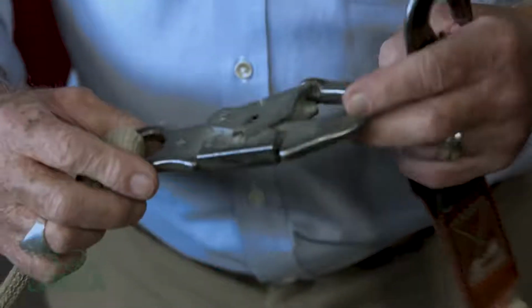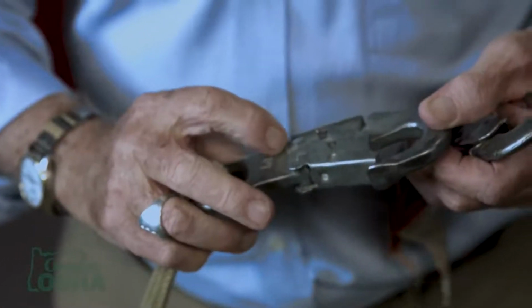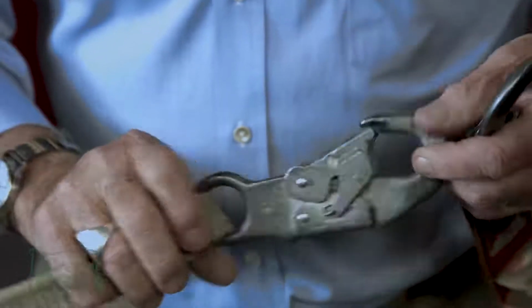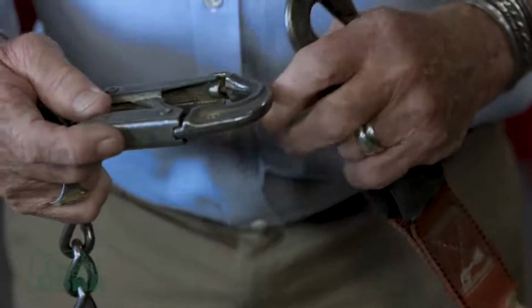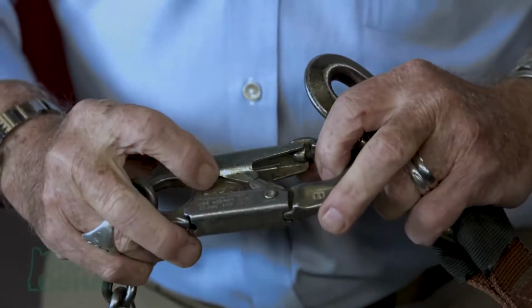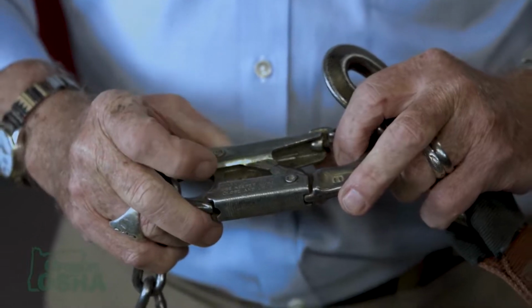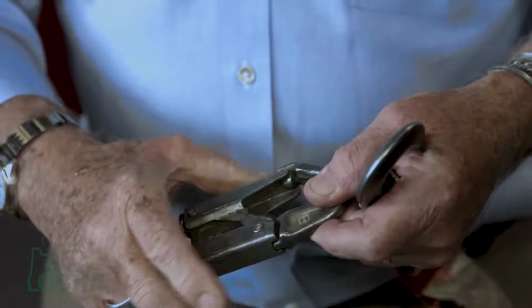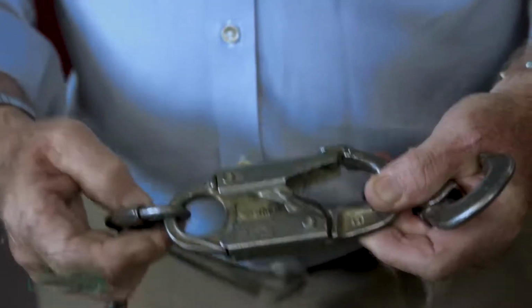Snap hooks, we want to make sure that they're rated, so we look at a snap hook, we see the information that's presented on it. What we want to make absolutely certain is that they are legitimate. Legitimate manufacturers will brand the hook where it came from. It'll tell you that it's a forged hook and it's worth 5,000 pounds. It will open and close automatically, and it's engineered for what's intended.